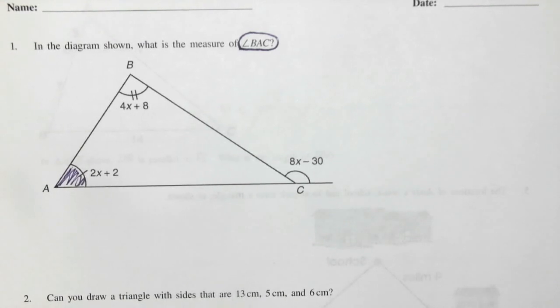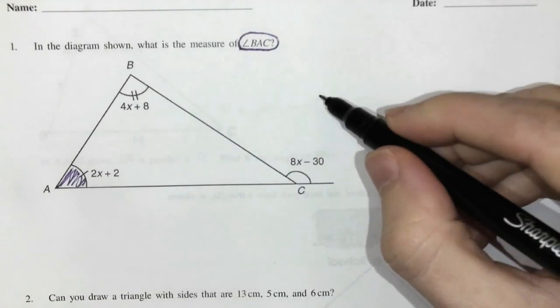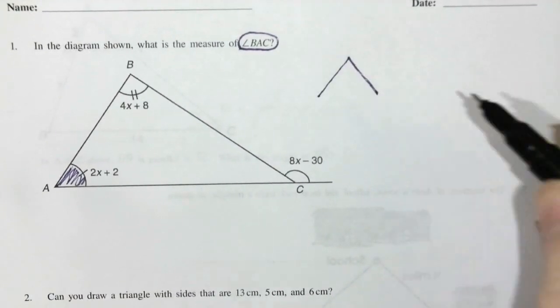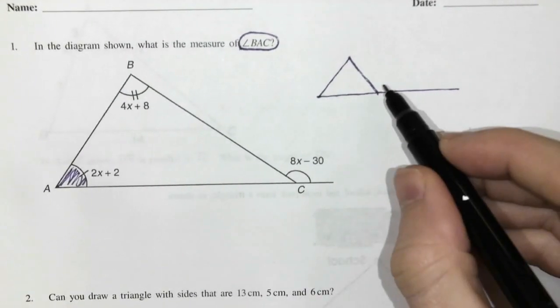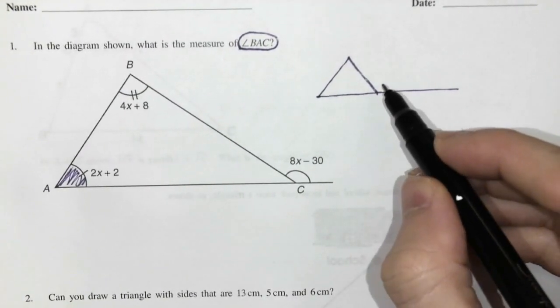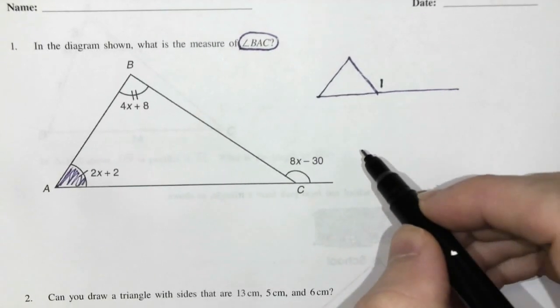So, third question is, what theorems or properties do I know to help me solve the problem? And for this one, the answer to that question is, in a triangle, the exterior angle, so this angle, we'll call this angle 1.